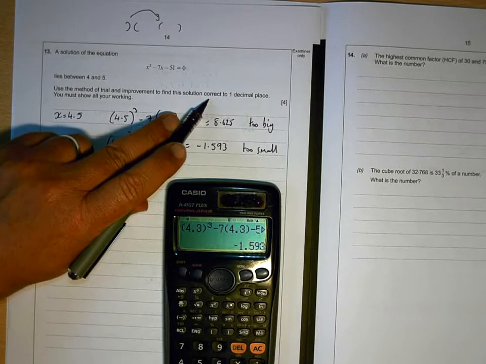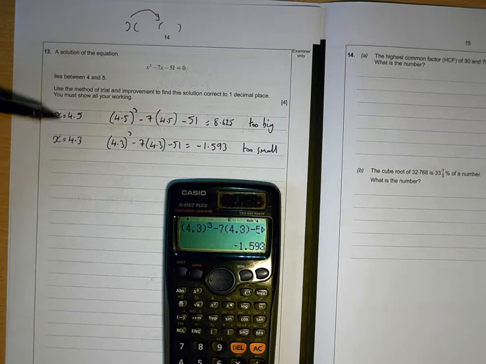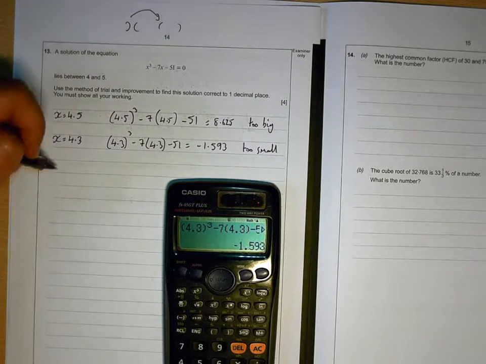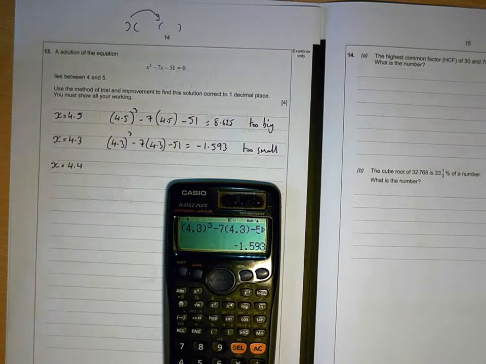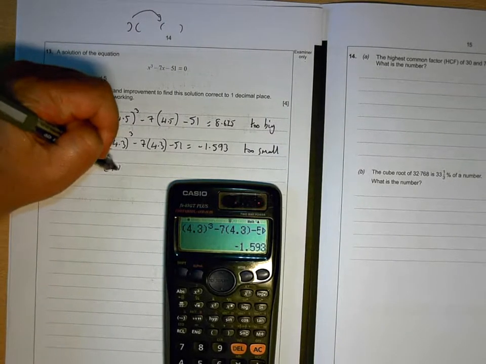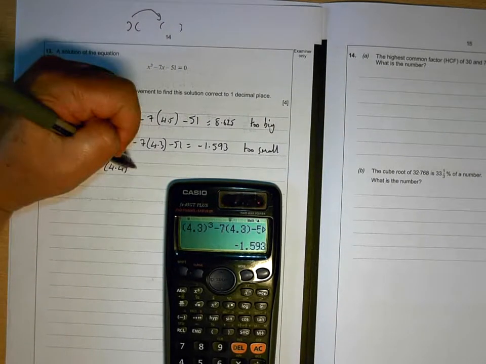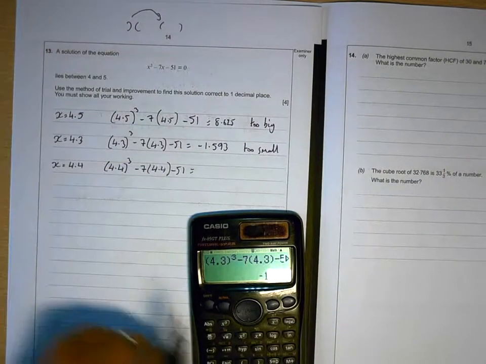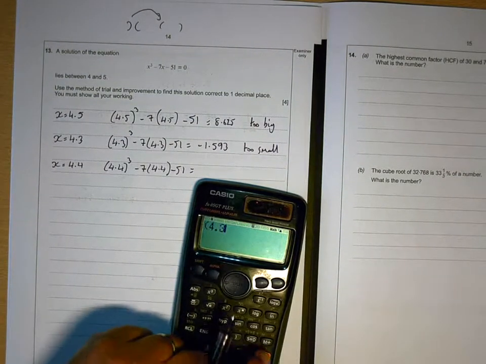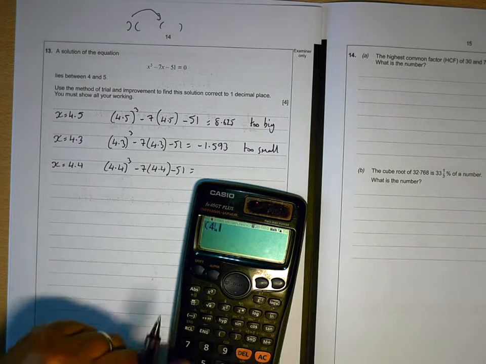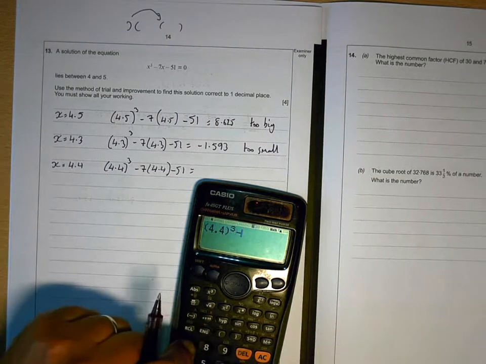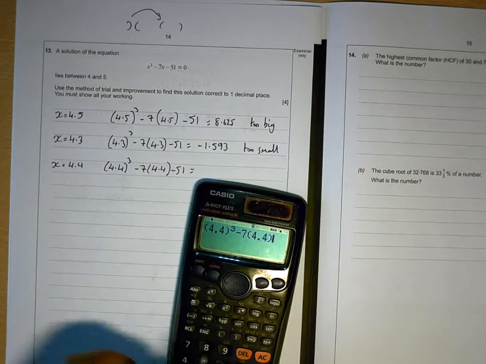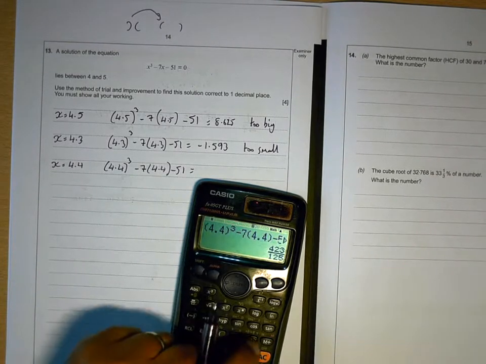Before I start working to one decimal place, before I stop, I need to get these numbers consecutive. They're not consecutive at the moment because there's a 4.4 between it. So I now need to go to 4.4. So it's 4.4 cubed minus 7 lots of 4.4 minus 51 is positive.